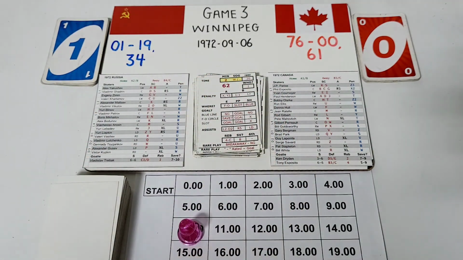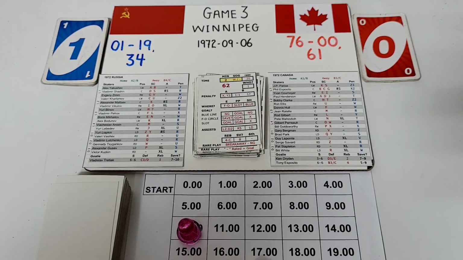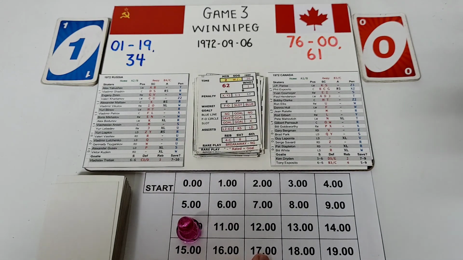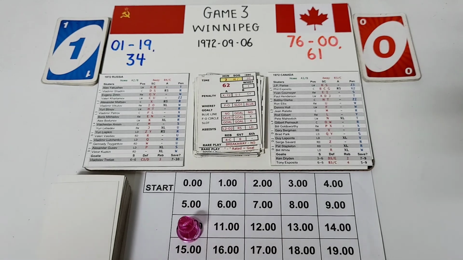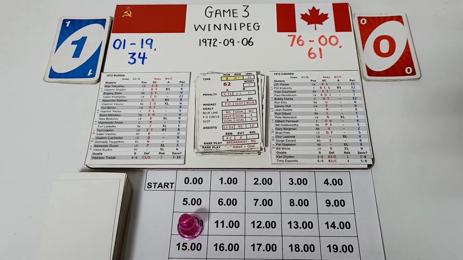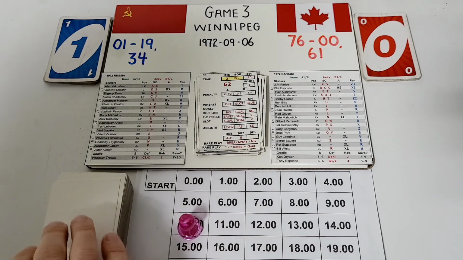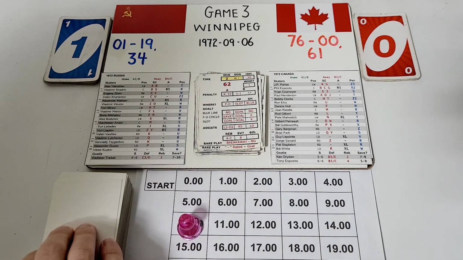So I think this is the first time actually in the series that Canada will go on the power play first in one of these. Try to slide that back there a little bit. Okay, so Canada's going to be for 2 minutes or less here. They're going to be up a player.